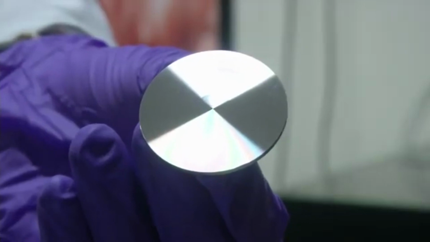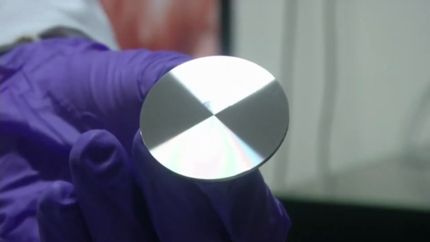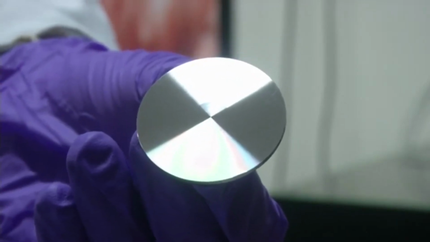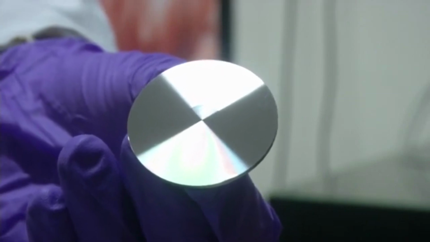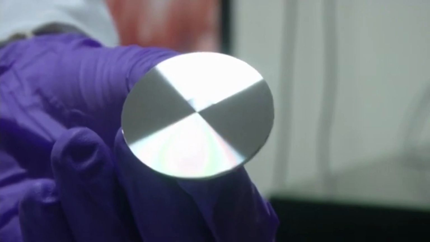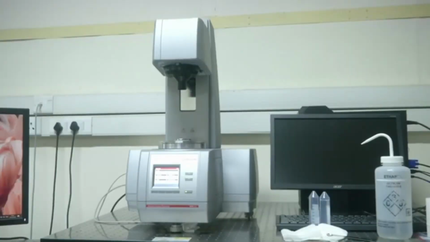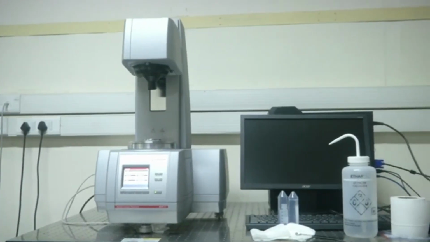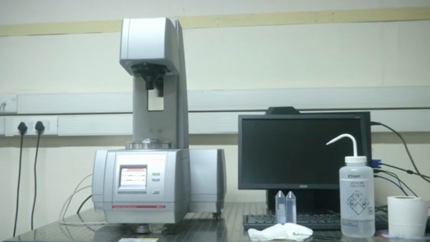Now that we have the solutions prepared, let us move on to the experimental part of the demonstration. What you see is a circular conical plate which has a 40 millimeter diameter and 1 degree angle. This is an Anton Paar rheometer with model number MCR302. We will be performing today's experiments on this rheometer.